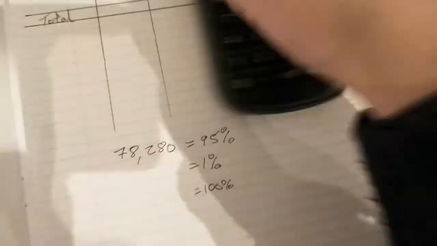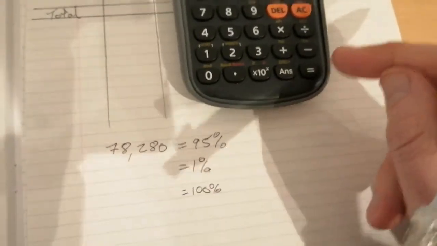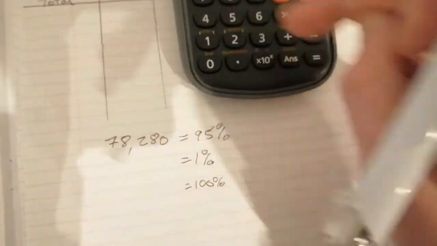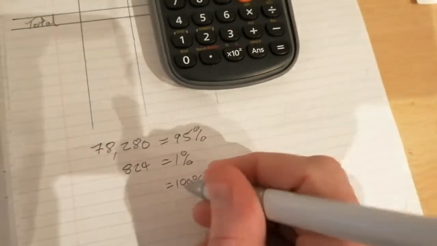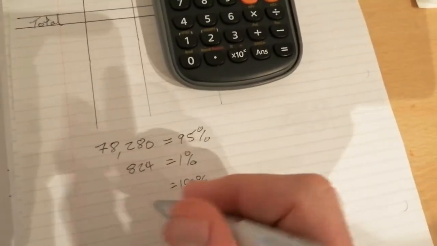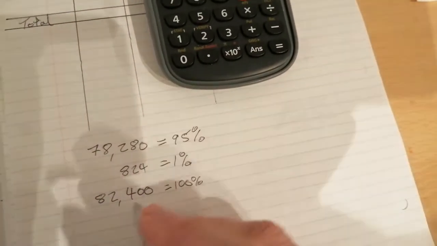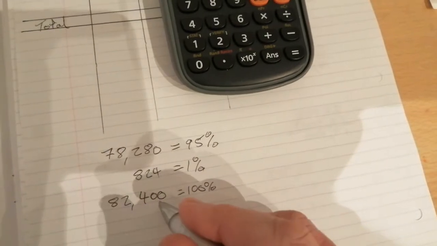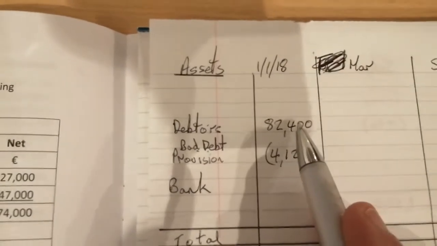I just need a calculator for this. 78,280, and then we divide it by 95 to get 1%. Divided by 95, 1% is 824. And then we multiply by 100 to get 100%, so that's 82,400. So that's the total debtors figure before you subtract the 5%. So that's the figure we put in as debtors in our assets here.